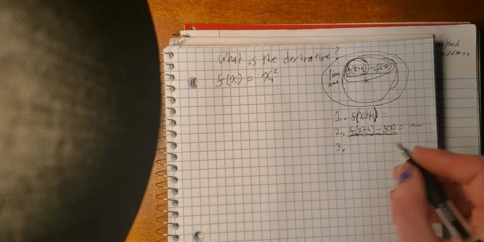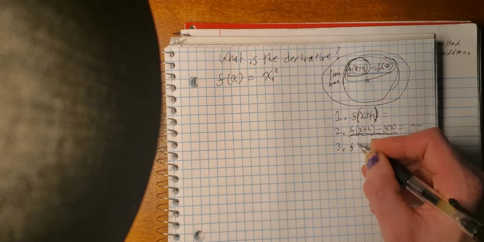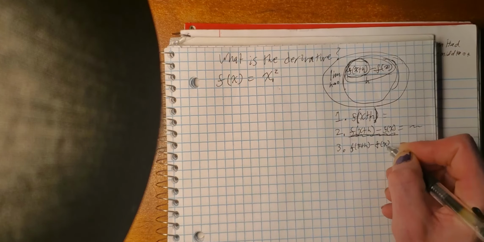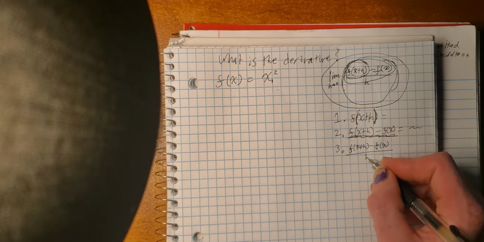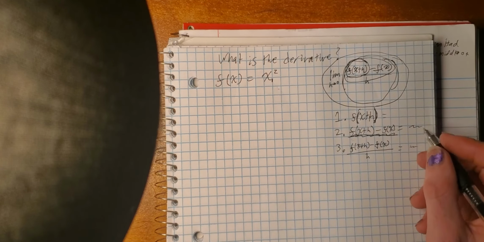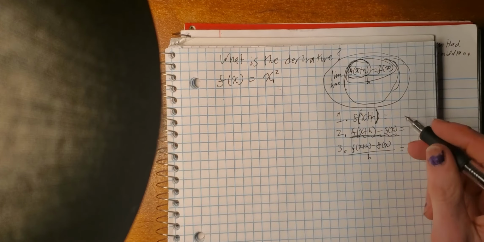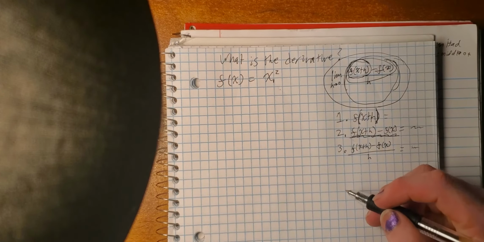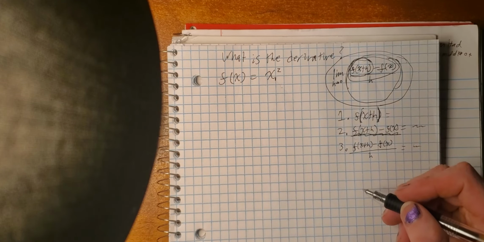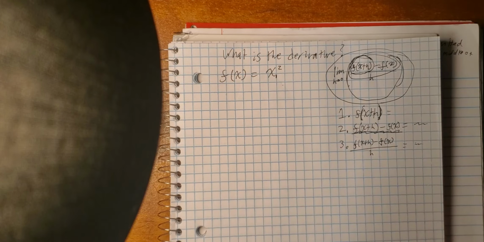The third step is you're going to divide by h. You take whatever was here, f of x plus h minus f of x, quantity over h, and that equals some expression, and it's going to be long. When you're doing things like this, especially with polynomials like x squared minus 3x plus 13, there are going to be a lot more numbers, and it's going to freak you out.